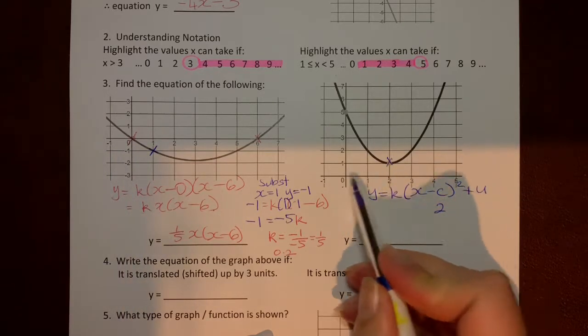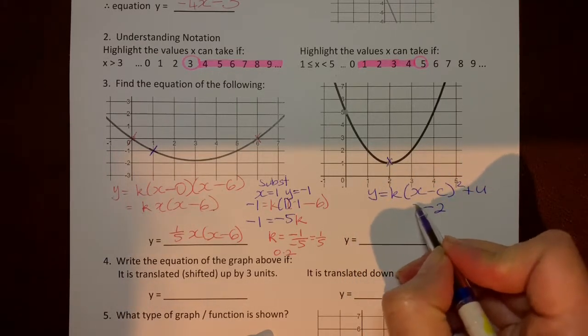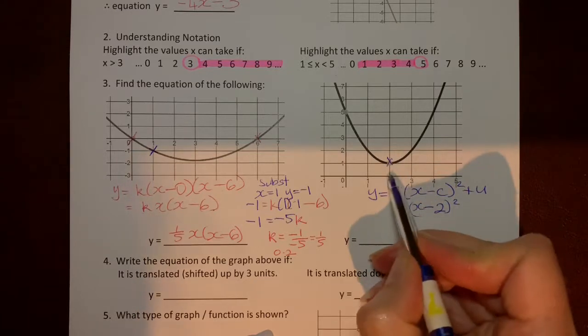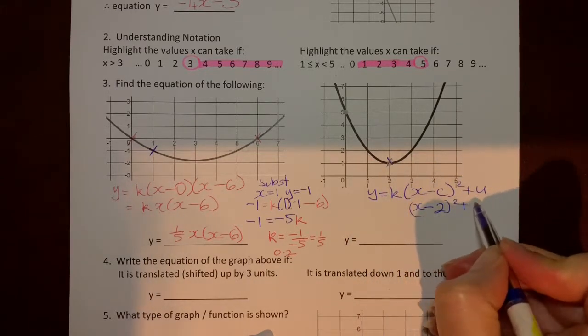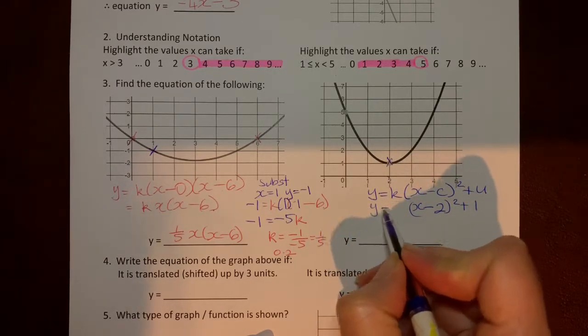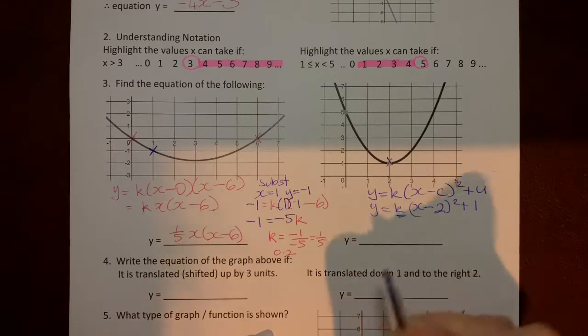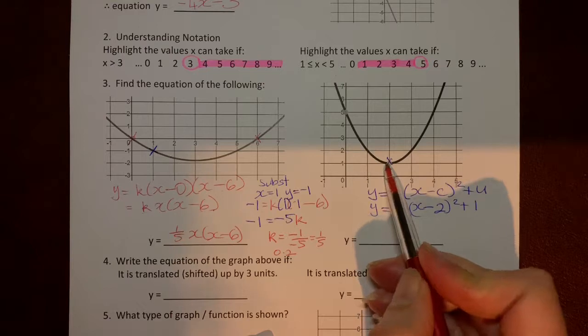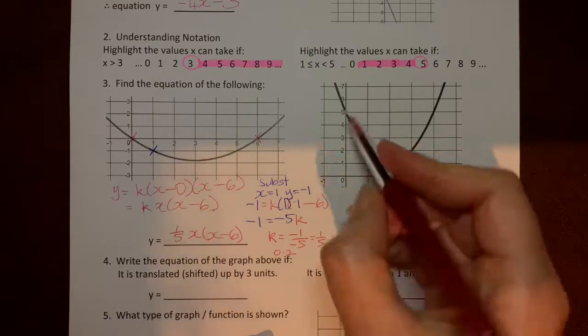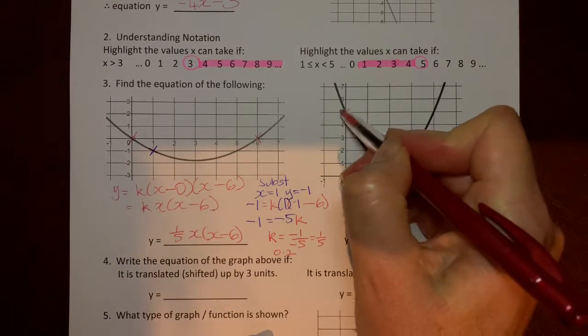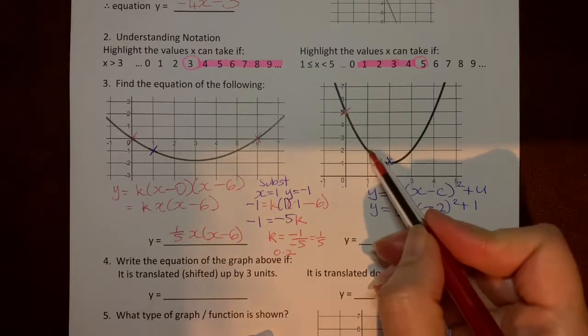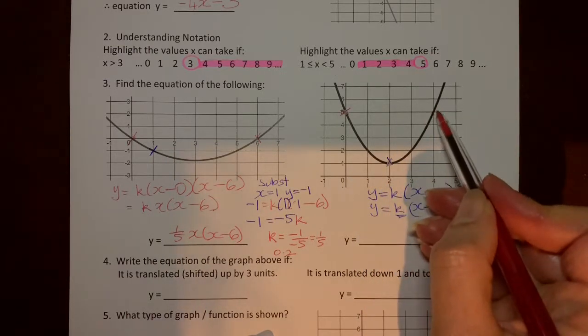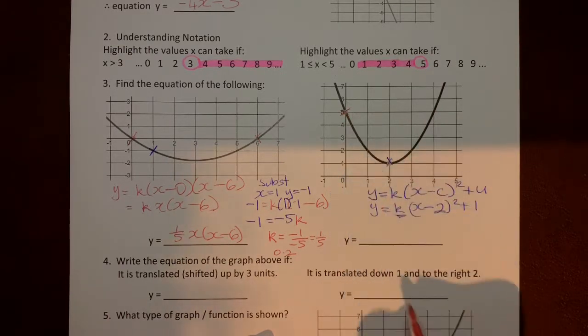It's always the opposite sign inside the brackets, so it's -2, and I've moved the graph up 1, so it's +1 at the end. Once again, in order to find out what k is, I need to substitute a known point. So I've used this point and only this point, so I just have to choose any other point, and I can choose any other point that I can read off clearly.